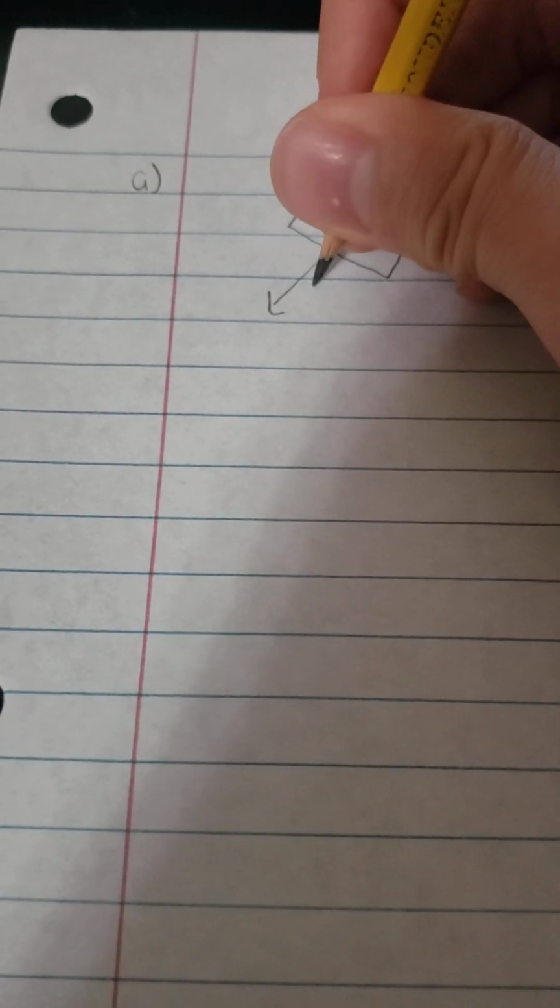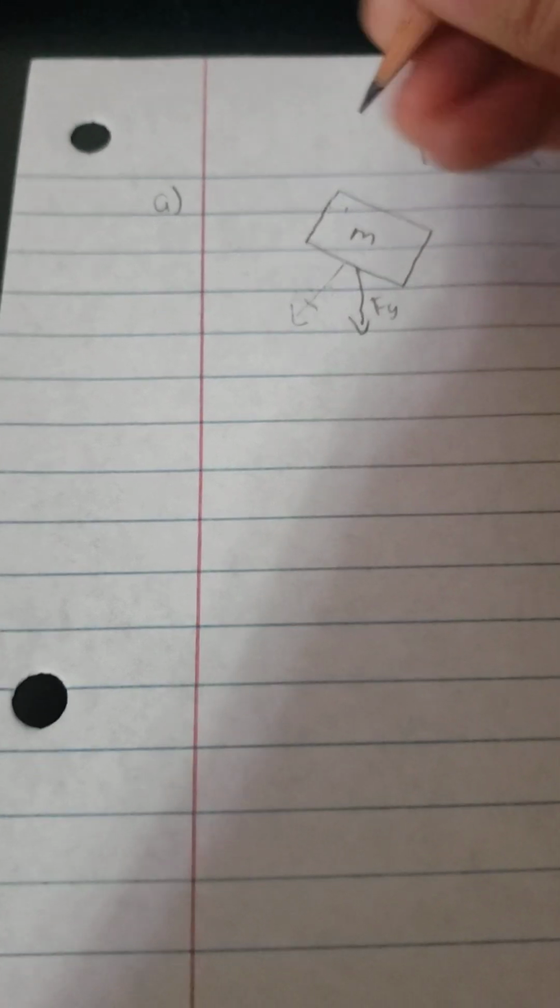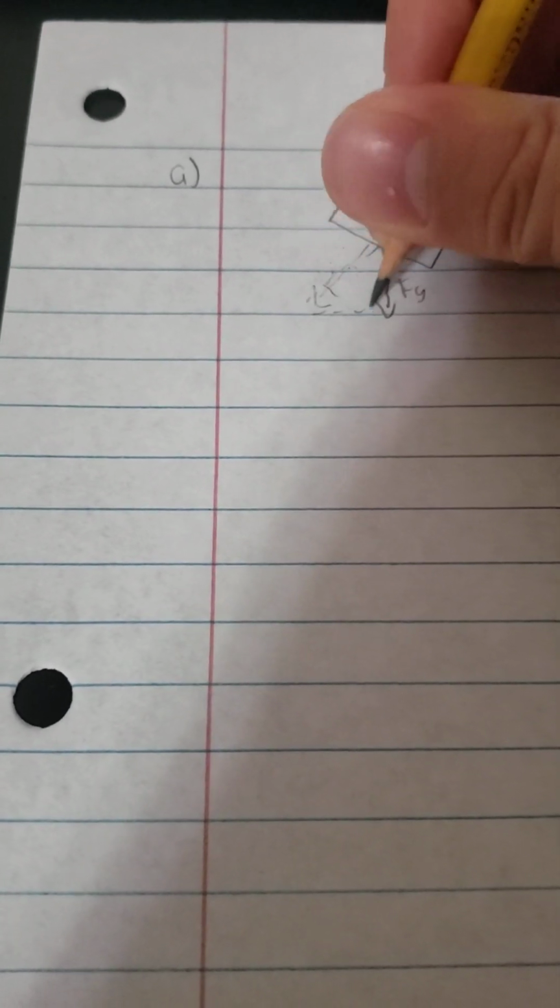So, part A is asking for a free body diagram. I already drew the box. It's a little bit inclined because that's what the problem shows. It's on a surface, so it's going to have an FG. It's on a slope, basically. Or, I drew the FG the wrong way. It's going to have an FG, but since it's on a slope, it's going to have some components too.